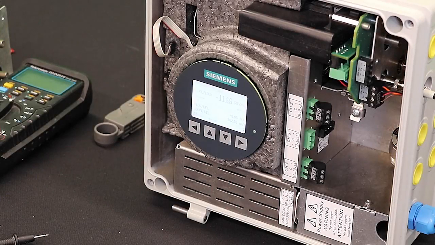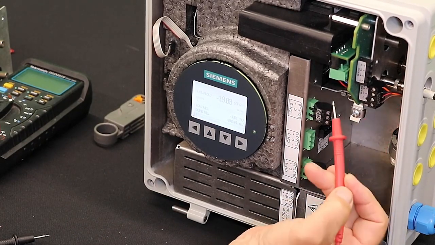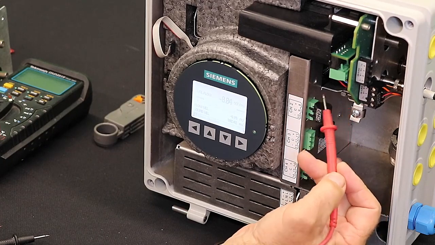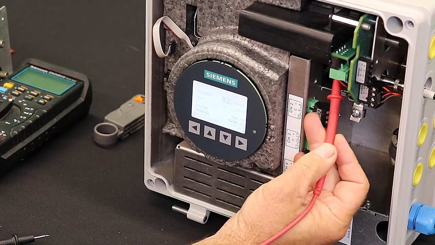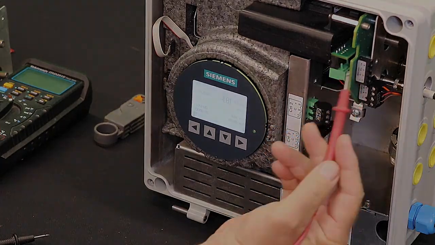The other possibility is on the other side of the board where the coaxial cables come in, there's a connector for path 1 and a connector for path 2.